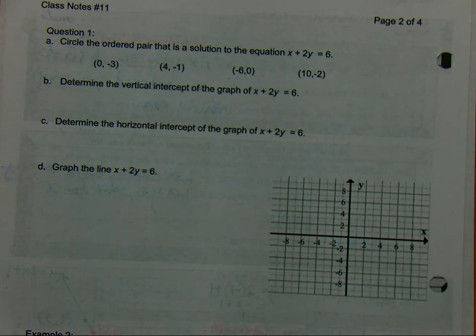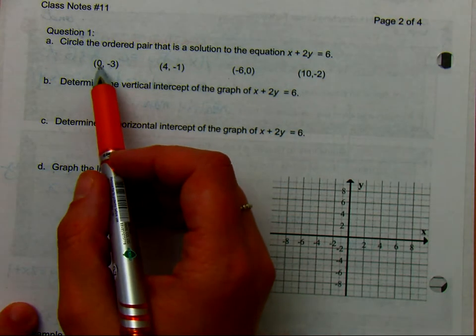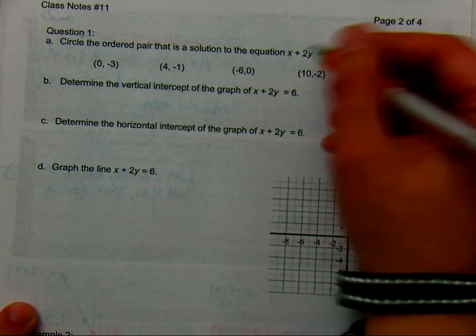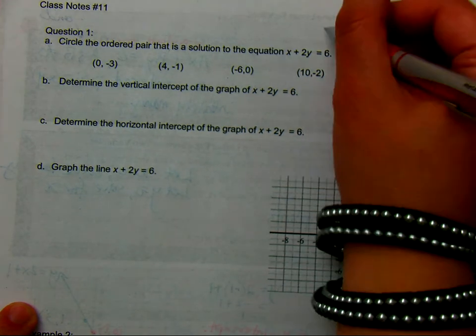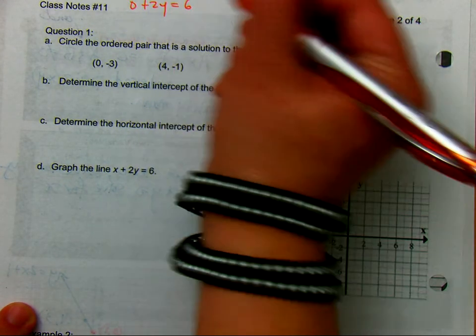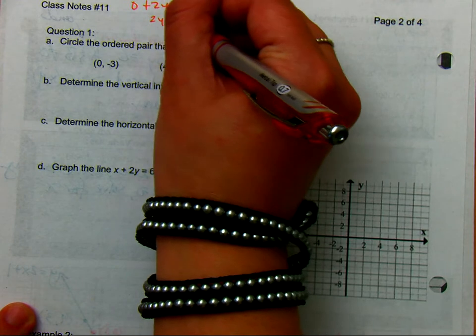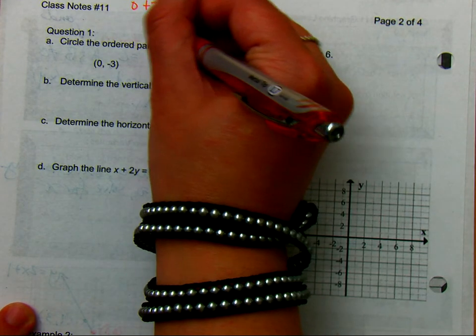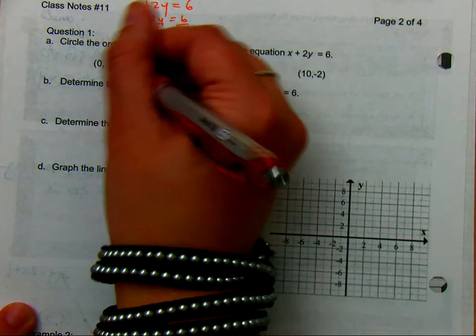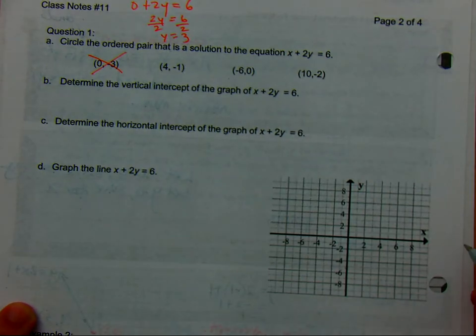What would you do? If I plug in, I know my x is 0, so if I plug in x is 0, I could see what my y is. So if I plug in x is 0, I literally get 0 plus 2y equals 6. 2y equals 6. And then what would y equal? Y equals 3. So that is not a solution because it has a negative.